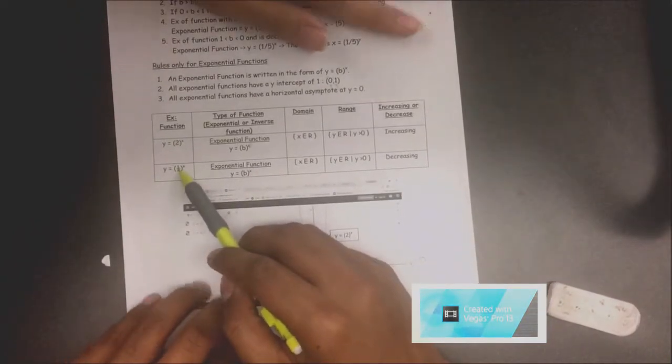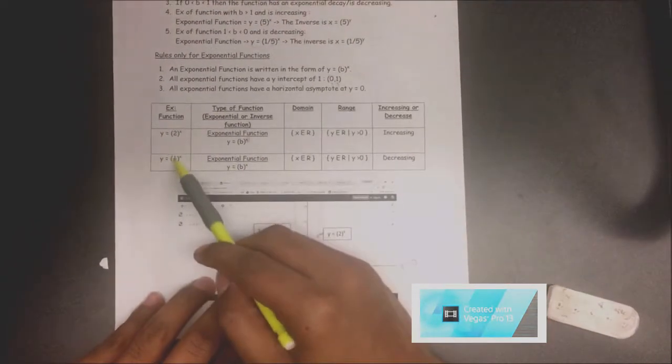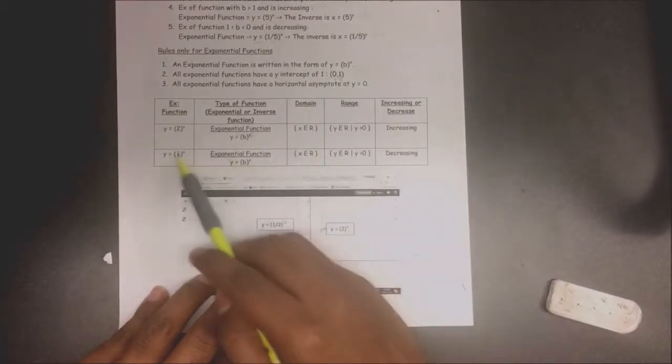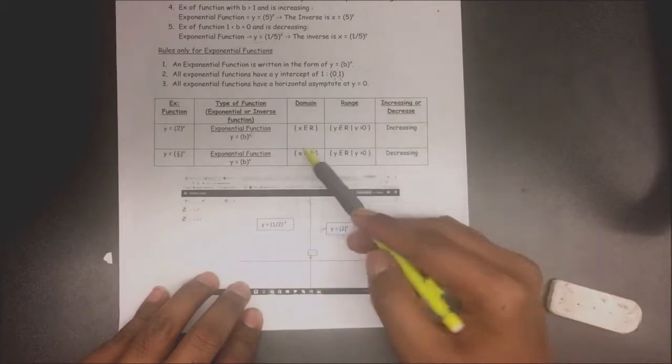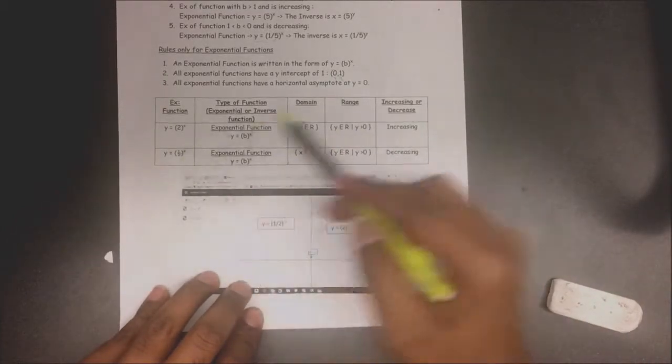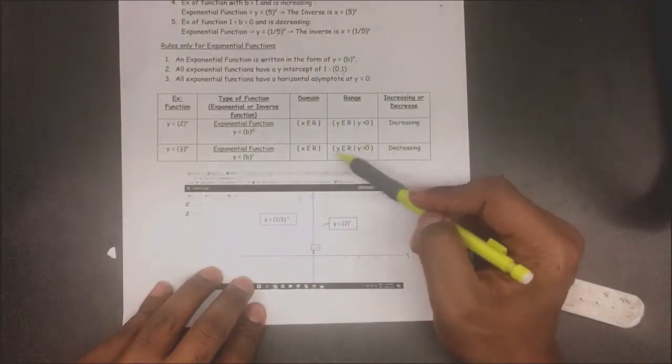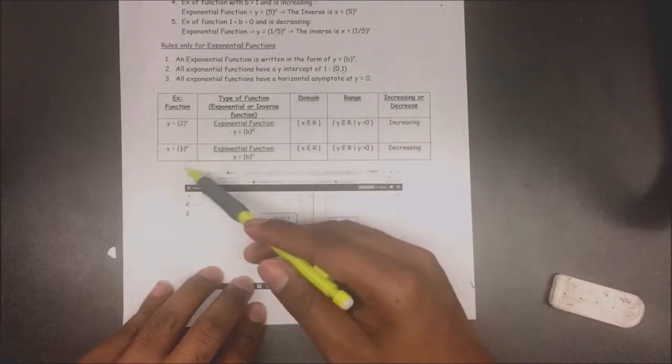And since b is greater than 1, the function is increasing. Similarly, y is equal to 1 over 2 to the power of x is decreasing, since b is less than 1 but greater than 0. It's an exponential function. x can once again equal everything, and similarly y has to be greater than 0. y can equal everything above 0.